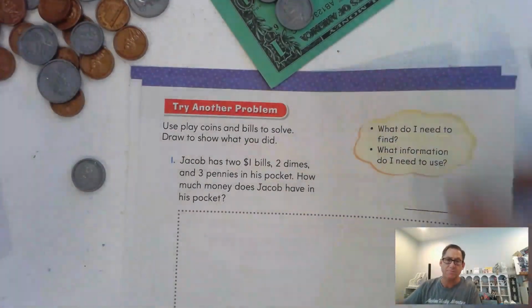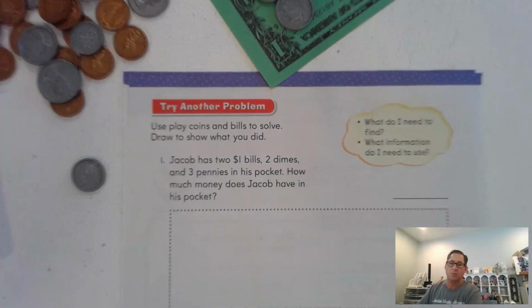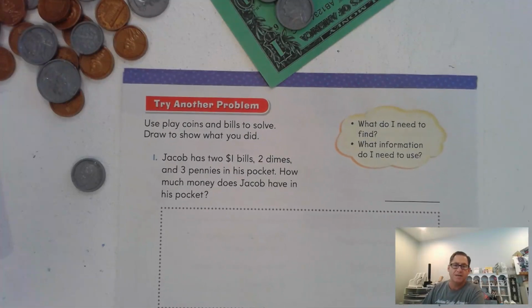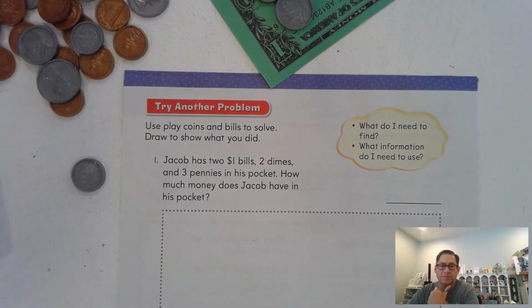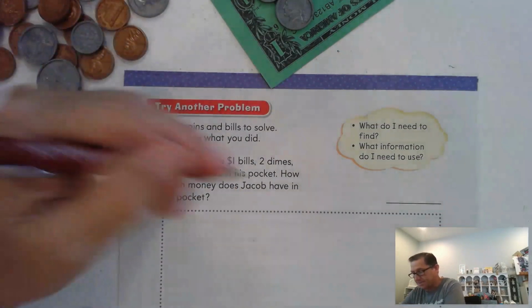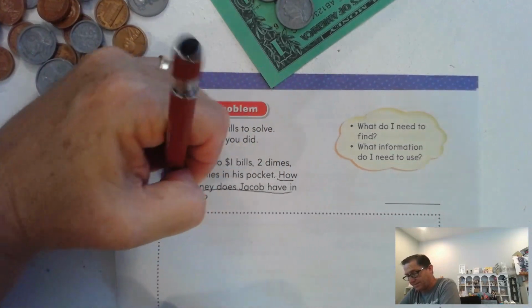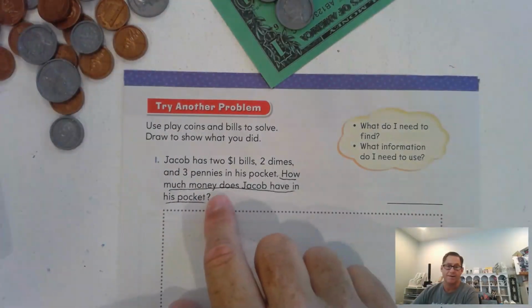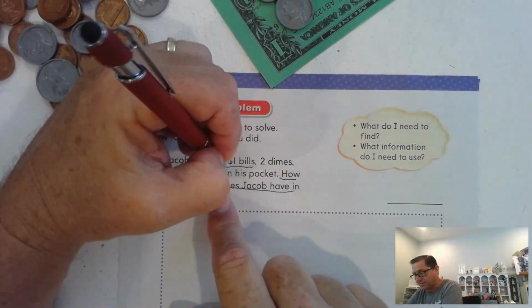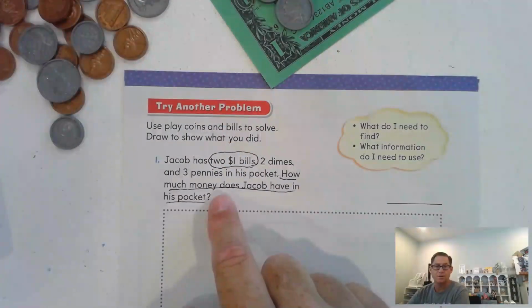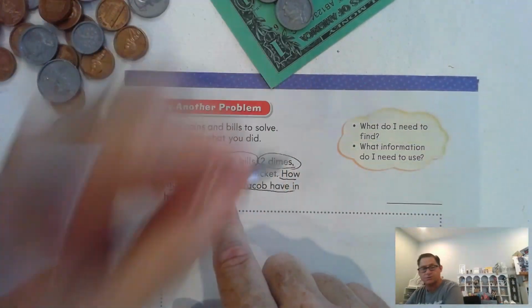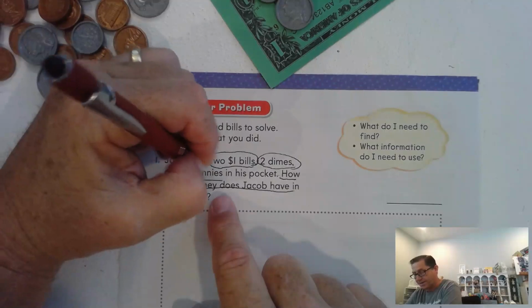Use play coins and bills to solve and draw to show what you did. Jacob has 2 $1 bills, 2 dimes, and 3 pennies in his pocket. How much money does Jacob have in his pocket? That's what we have to find out. The information we need is 2 $1 bills, 2 dimes, and 3 pennies.